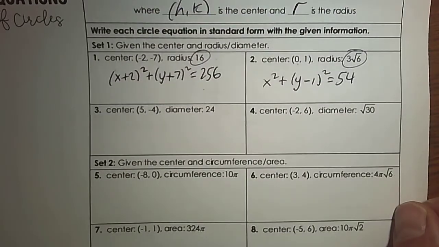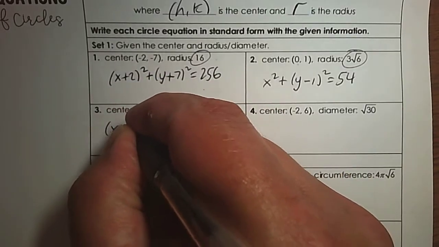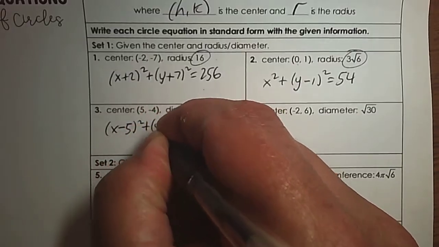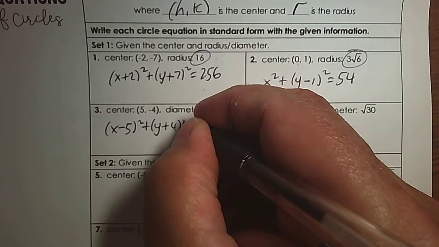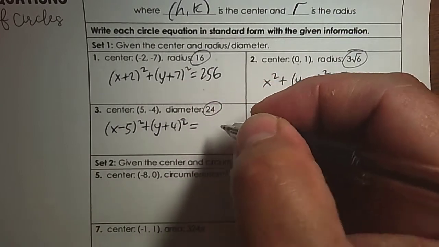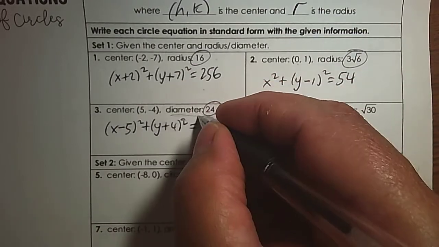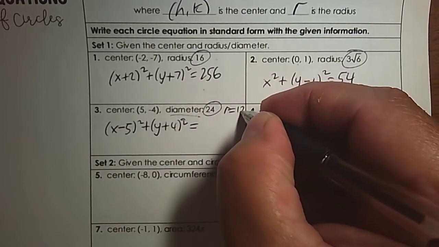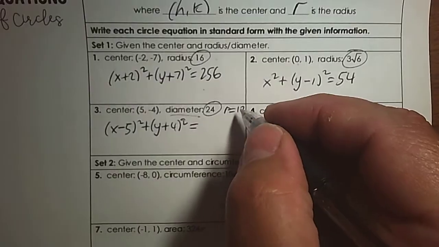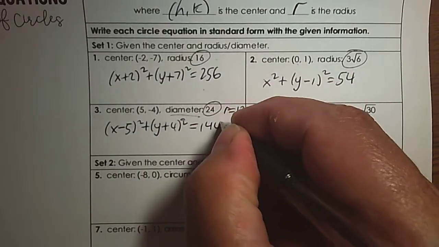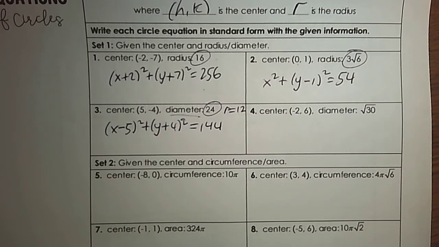Again, the center, the x coordinate, change the sign. The y coordinate, change the sign. And then square 24. Watch, it's the diameter, right? So if the diameter is 24, divide by 2, we're squaring 12 because you got to square the radius. So it's 144. Be a good reader.